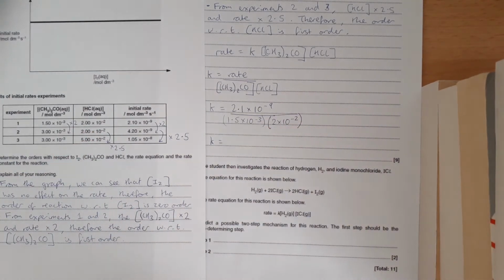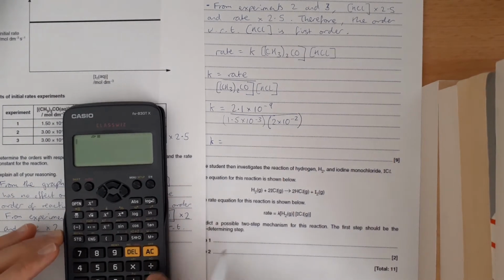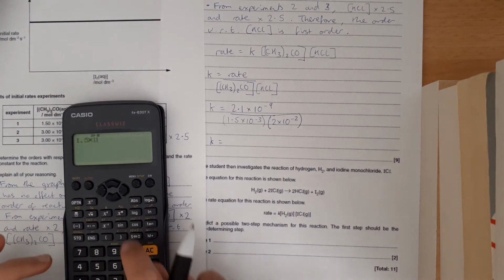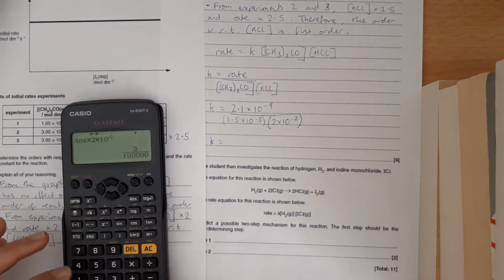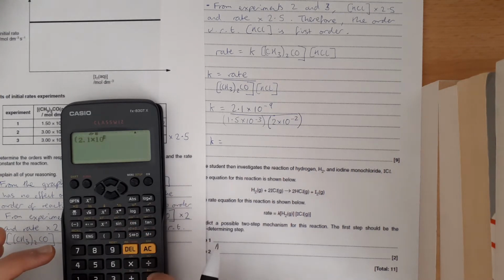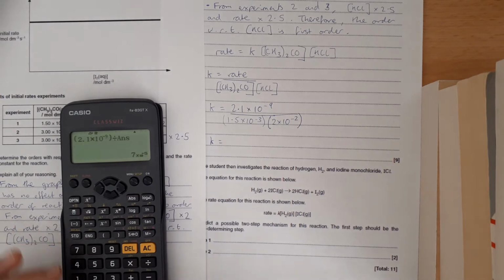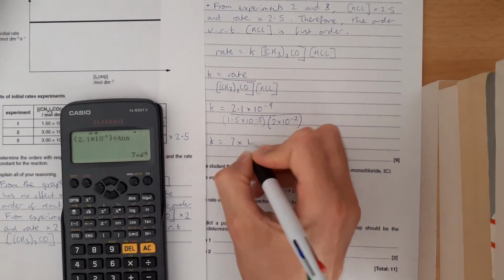And then we can calculate that. So 1.5 times 10 to the minus 3 times 2 times 10 to the minus 2. And then I'm going to do 2.1 times 10 to the power of minus 9 divided by the previous value. And we get a value of 7 times 10 to the minus 5.